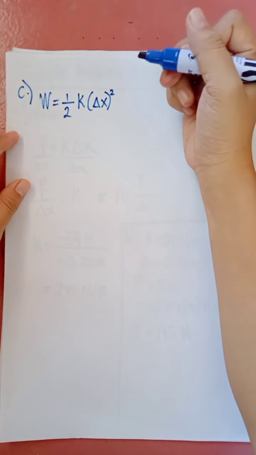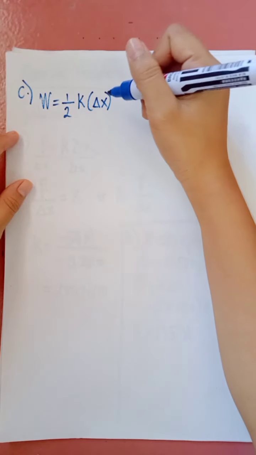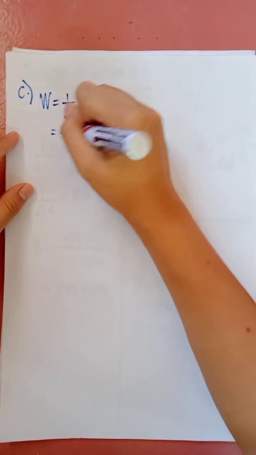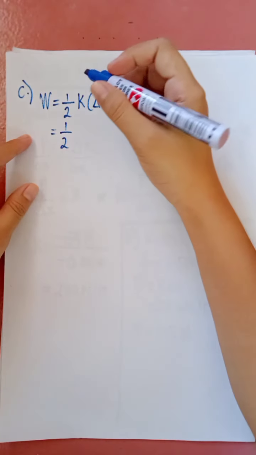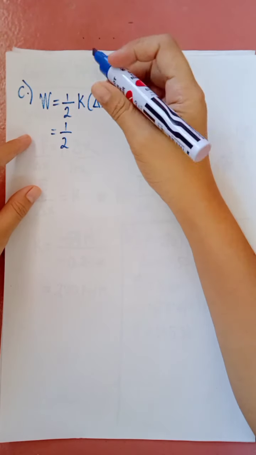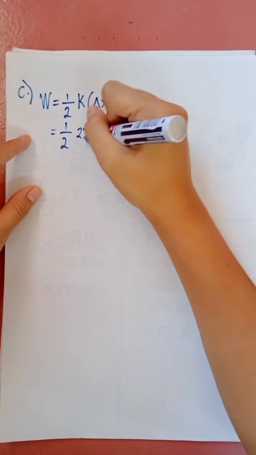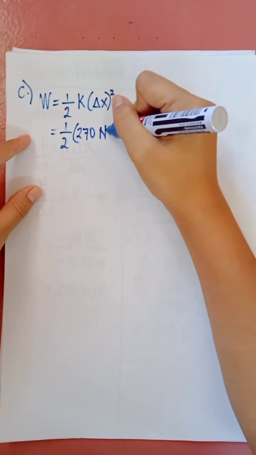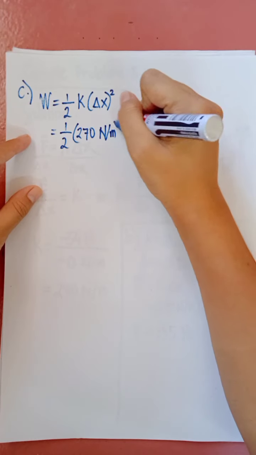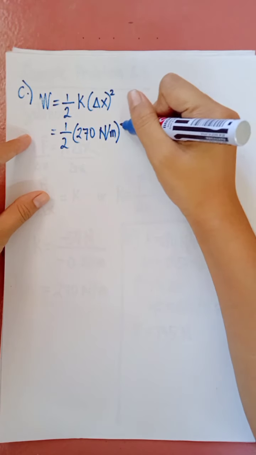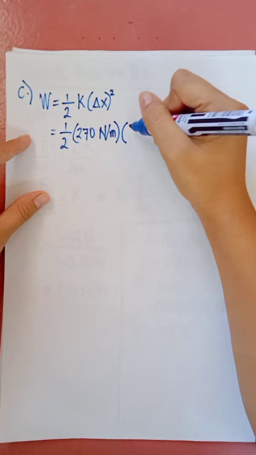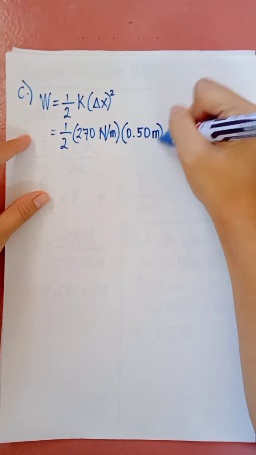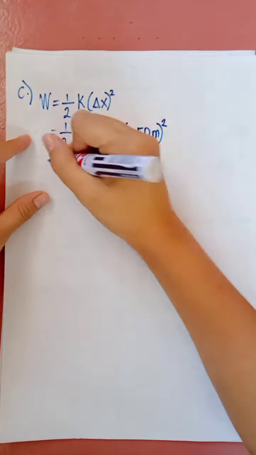Since we already have values for K and delta X, we simply have to substitute these values to find out the work done. K is again 270 newtons per meter, and delta X is 0.50 meters.